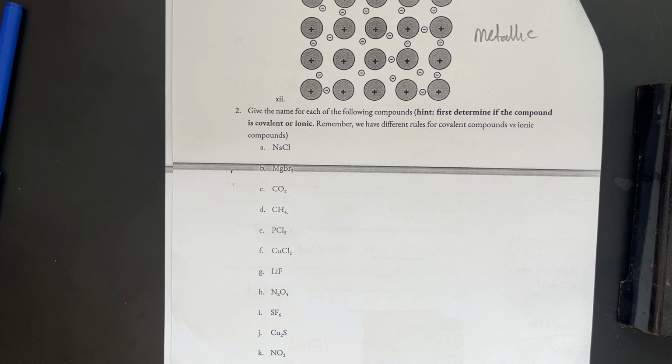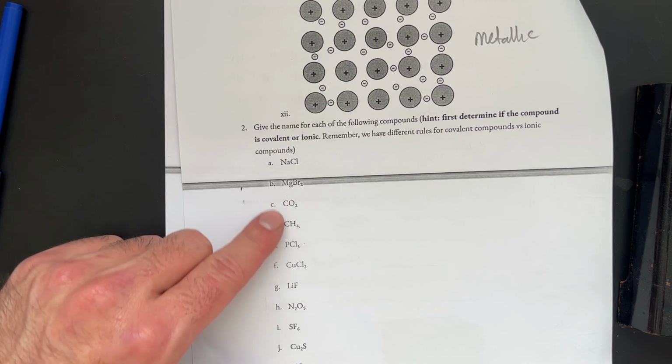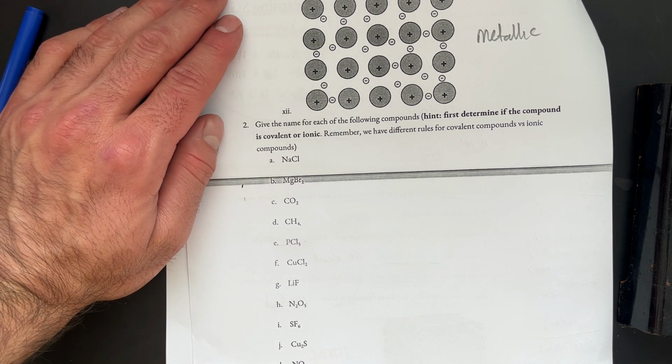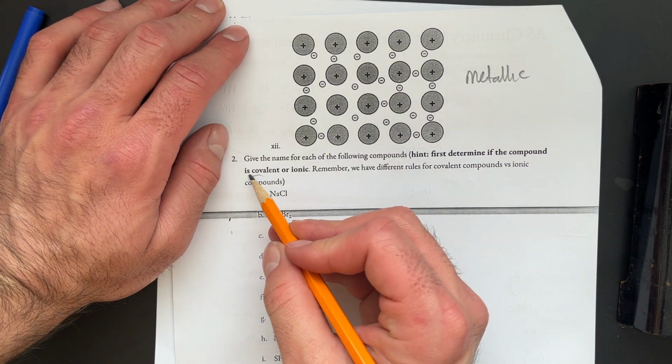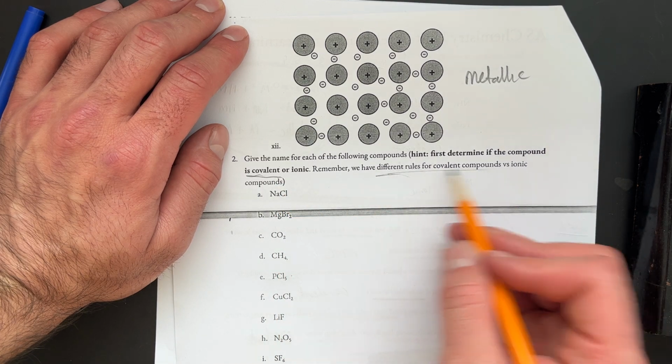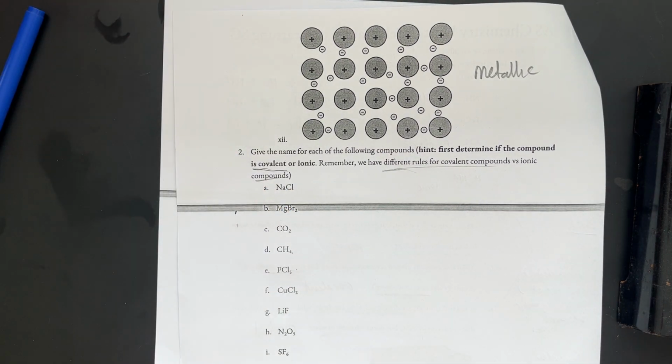So going on, let's do some of these. So give the name, and I give you a hint. First, determine if the compound is covalent or ionic. Remember, we have different rules for covalent versus ionic compounds. And so, yeah, the first step is going to be to determine if it's covalent or ionic. And remember, the big difference in the rules is going to be in their prefixes.